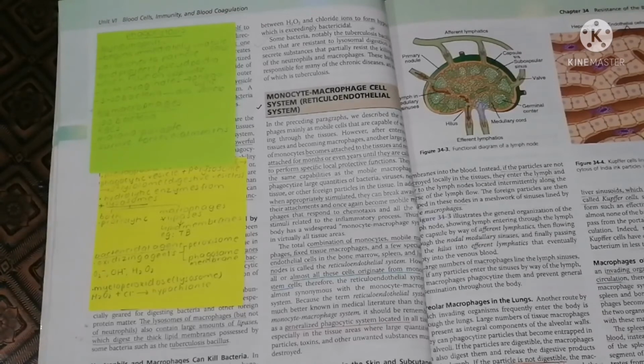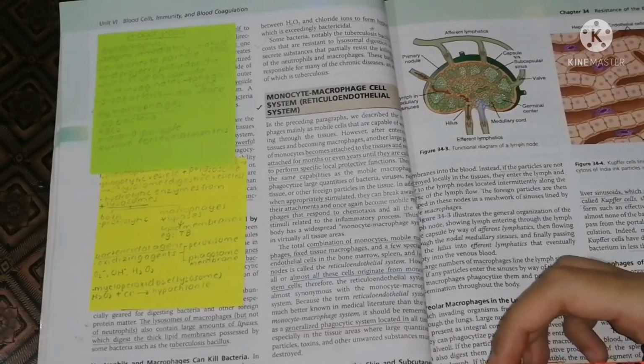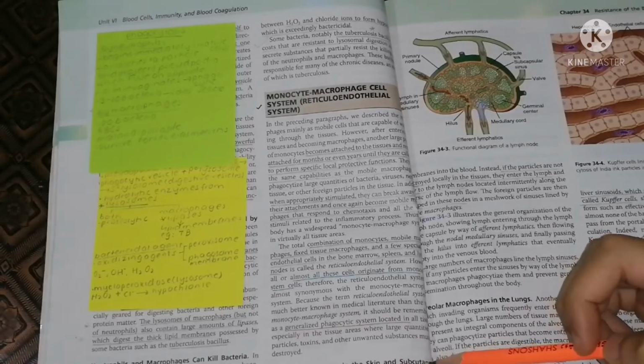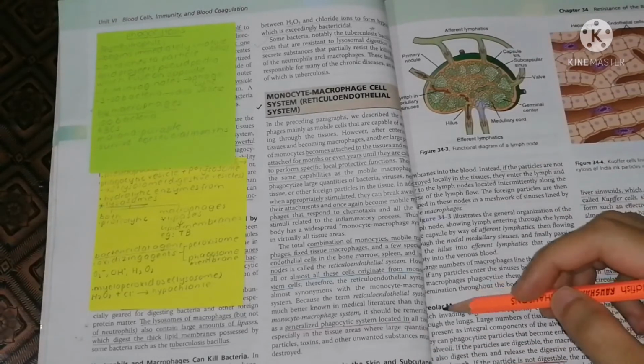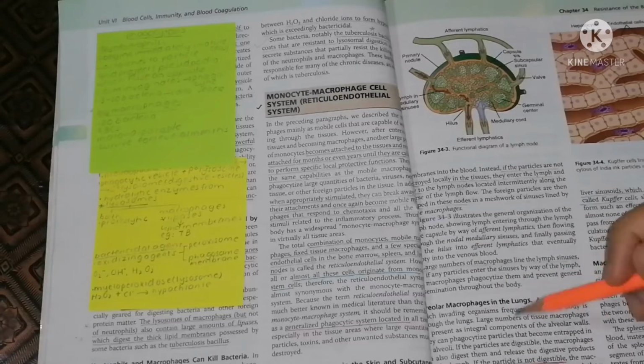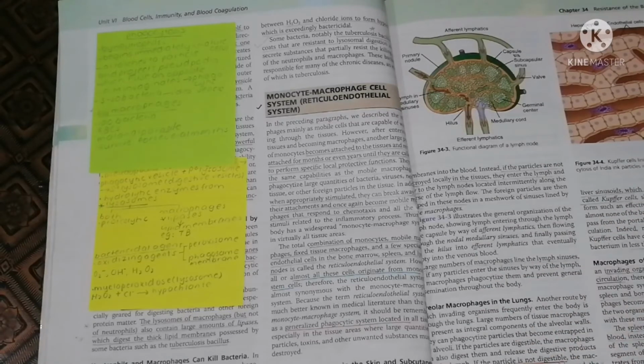The macrophages involved in this system include histiocytes present in the skin and subcutaneous tissues, the alveolar macrophages present in the lungs, the Kupffer cells present in the liver sinusoids, and other macrophages present in the lymph nodes, spleen, and bone marrow.